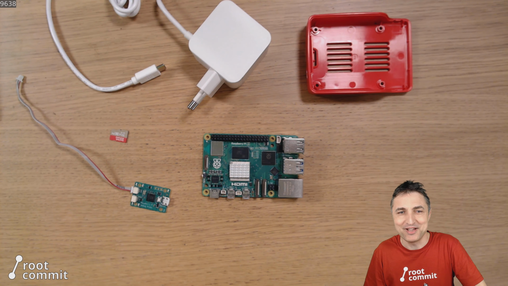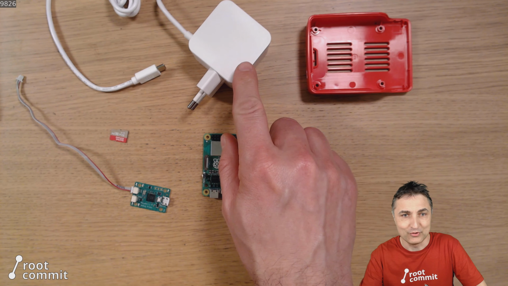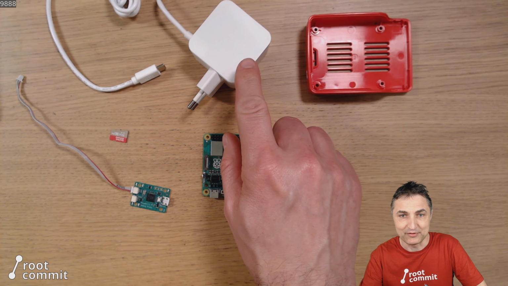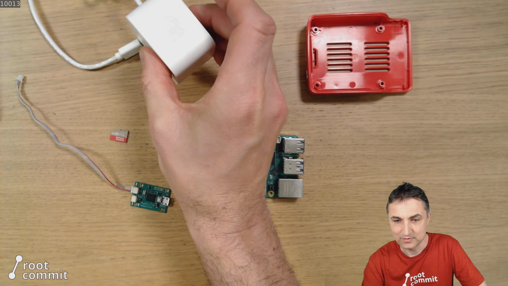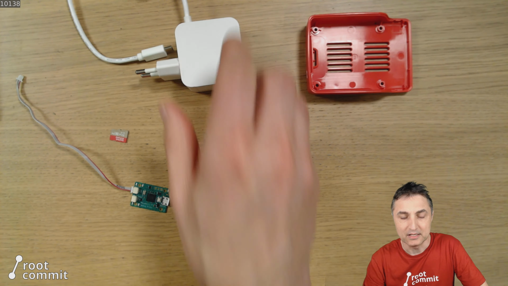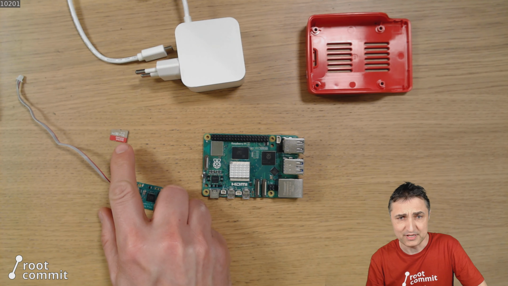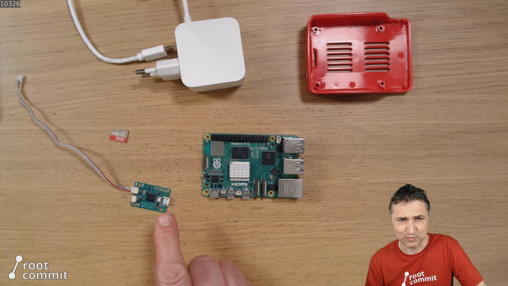Now let's prepare the hardware. Here's the Raspberry Pi 5, of course. A powerful USB-C power supply. I've got the official one, as you can see. You need a micro SD card to boot on. And last but not least, the Raspberry Pi debug probe.